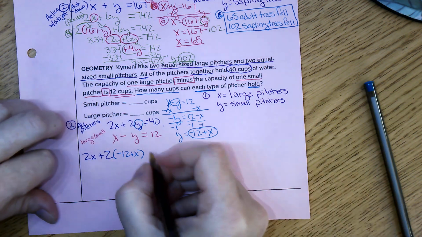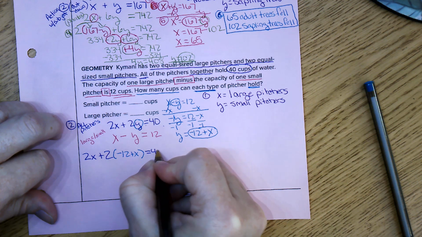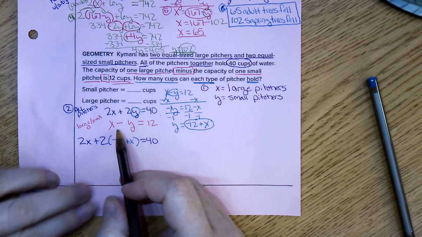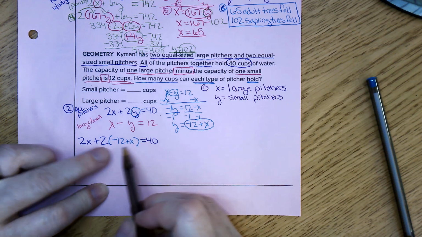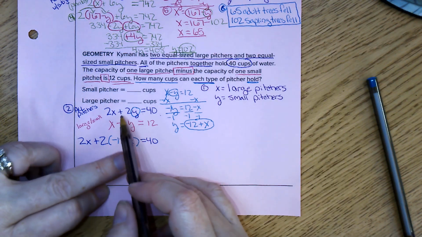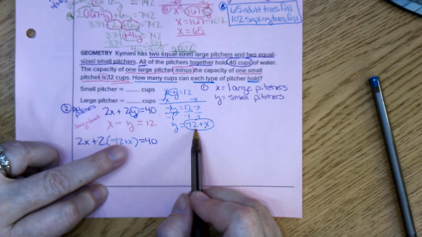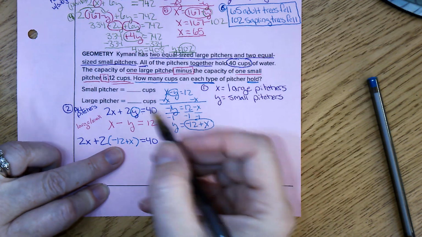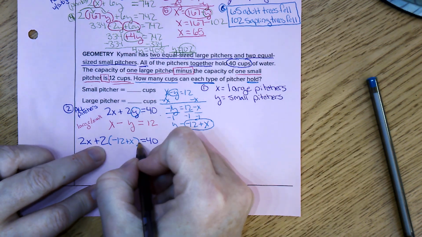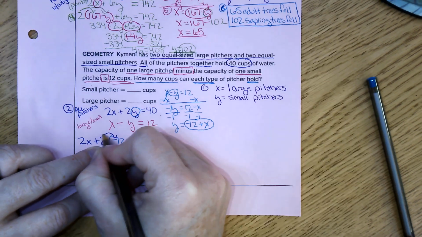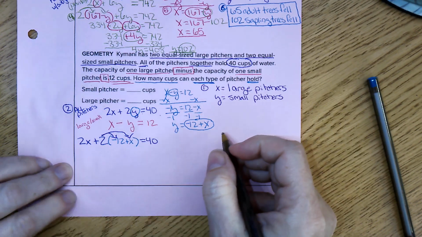Okay, and that equals 40. So again, all we did was we took this whole equation, we took y out and put in what y equals here. We substituted. So now we have one set of parentheses, so we're going to distribute that plus 2 to both.